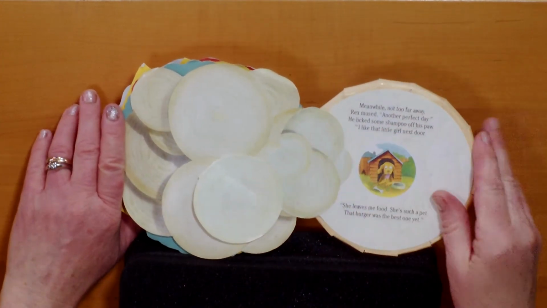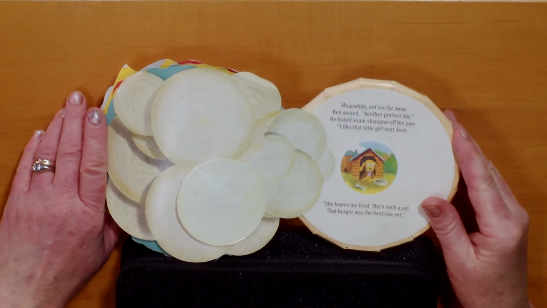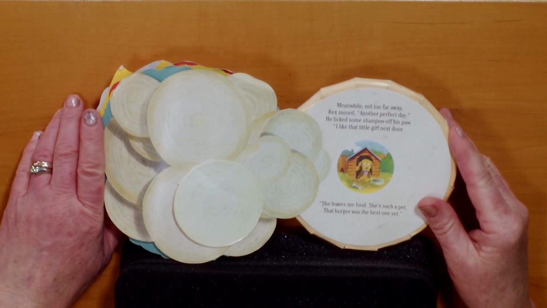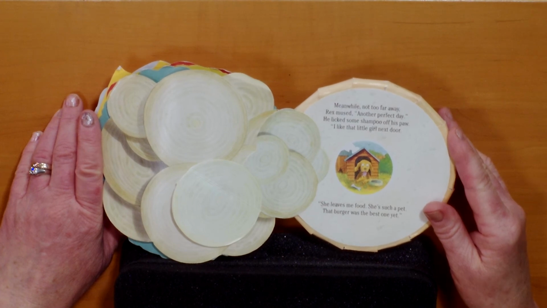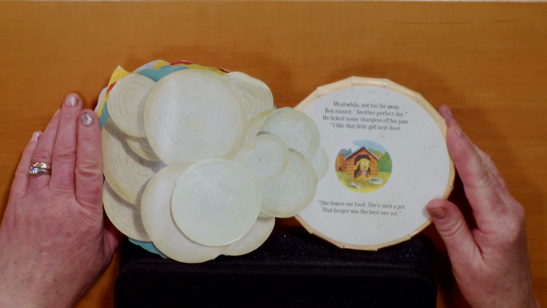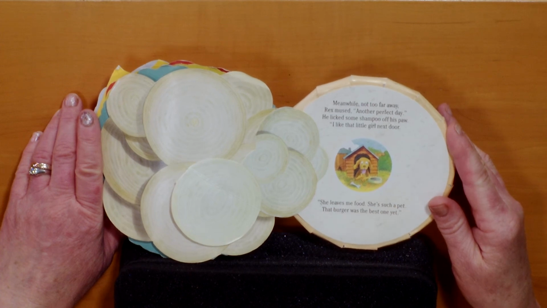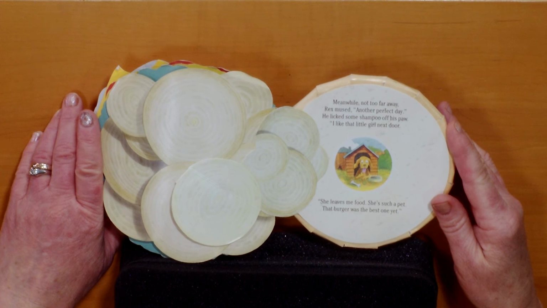Meanwhile, not too far away, Rex mused. Another perfect day. He licked some shampoo off his paw. I like that little girl next door. She leaves me food. She's such a pet. That burger was the best one yet.